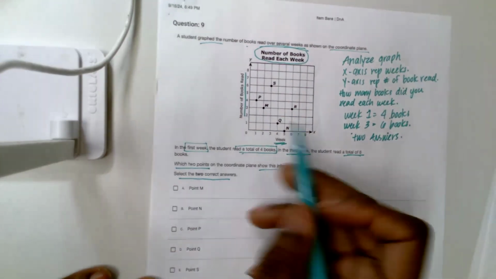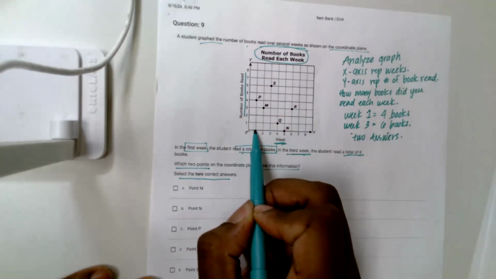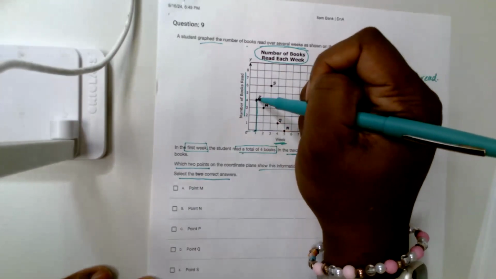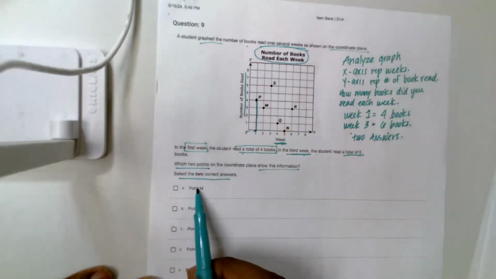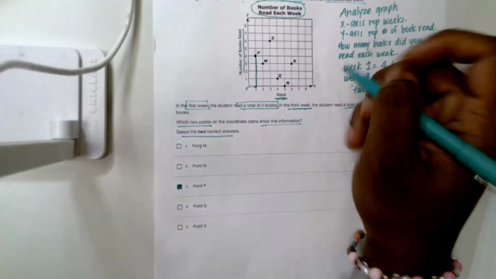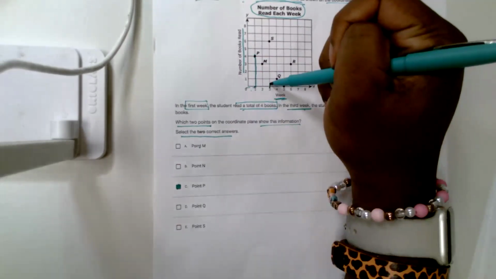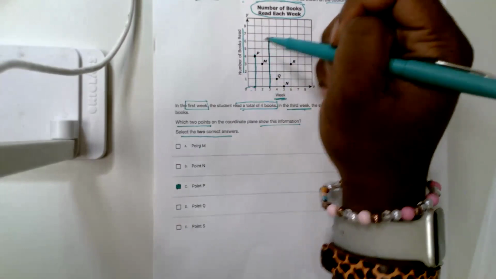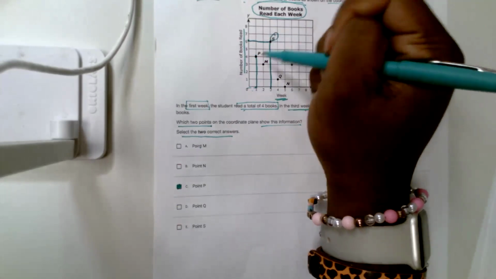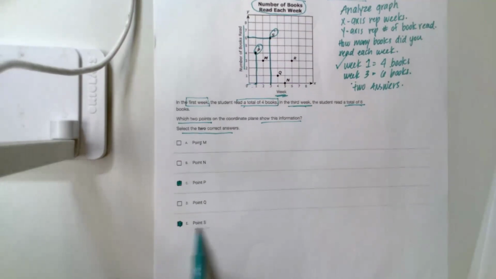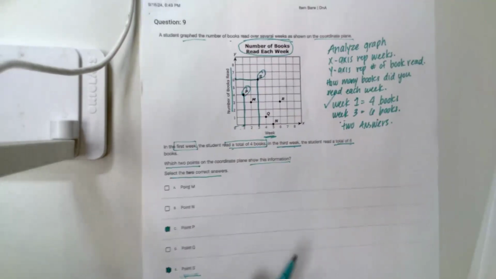Week 1, so I know the x-axis is week, so I want to go to week 1, and I want to go up to how many books you read in week 1. Oh, P. So week 1 is P. Week 1 is not point M. Oh, it's point P. So this represents week 1. Okay, so that's done. You see how I checked that off? Now week 3. Go to week 3 and see where the point lies. Oh, week 3, 6 books. Oh, that's S. So my answer is E, point S.